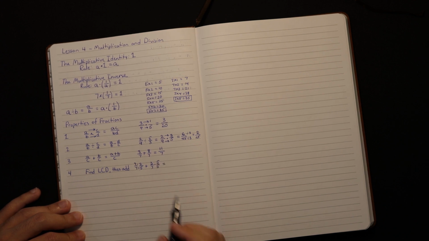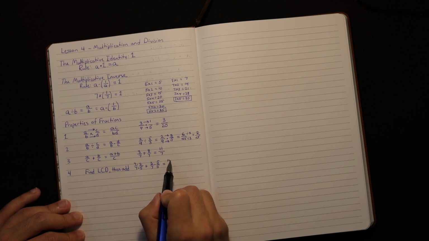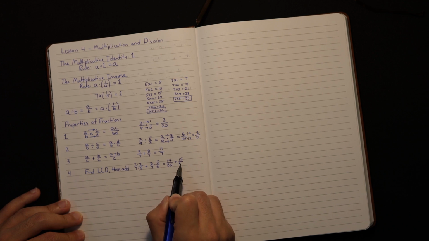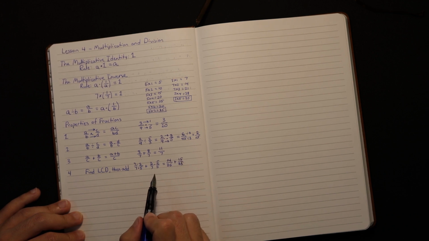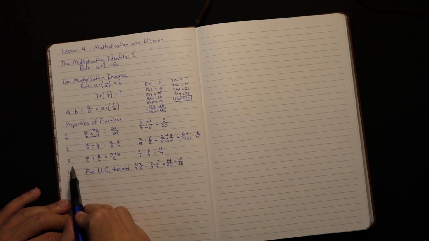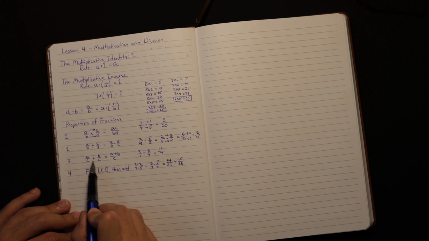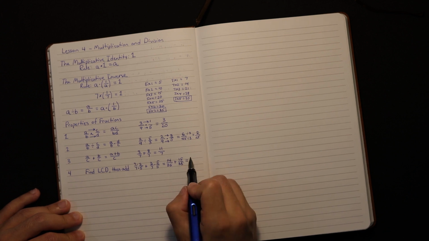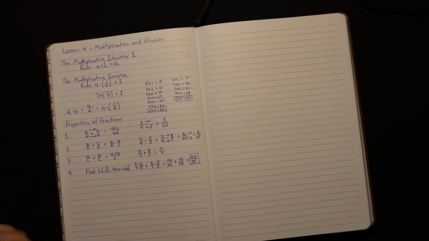So here's what I really get. 7 times 2 is 14, divided by 7 times 5 is 35, and I'm adding to that 3 times 5, which is 15, divided by 35. Now, by finding a least common denominator, I get a problem just like property number 3. I have the same denominators and different numerators, so all that I do is just add. 14 and 15 will give me 29 divided by 35. And that will be the answer for that example.